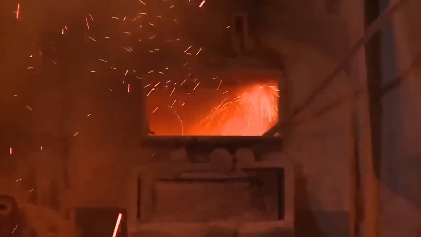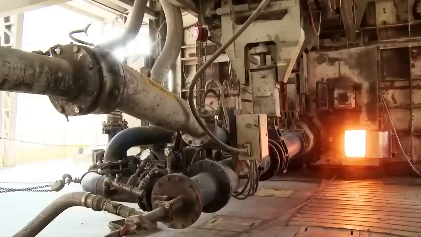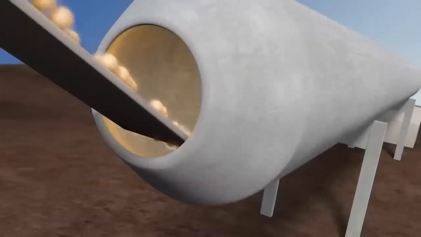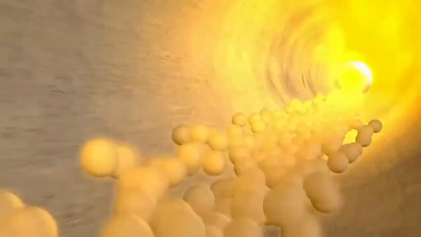The powdered raw meal is then heated in a preheated tower, where hot gases from the kiln are used to raise the temperature. As the raw meal moves through the preheater, it undergoes partial calcination, which means that some of the carbonates in the limestone decompose to form calcium oxide, lime.